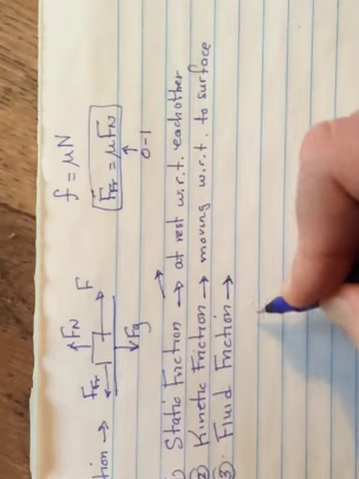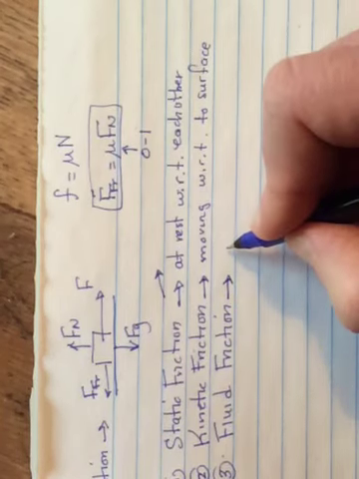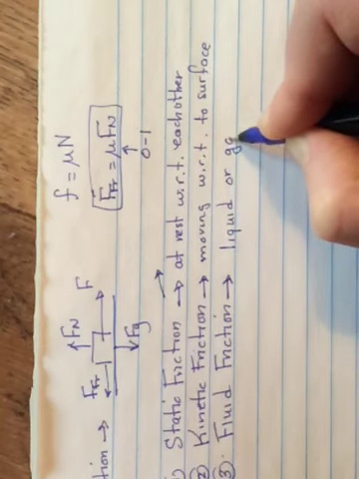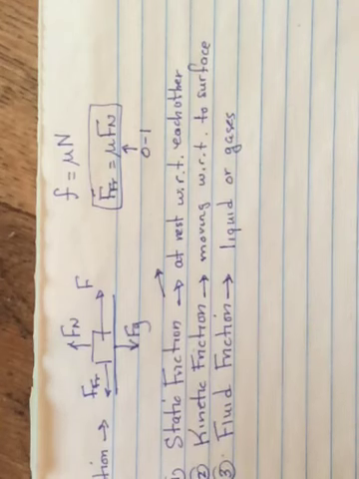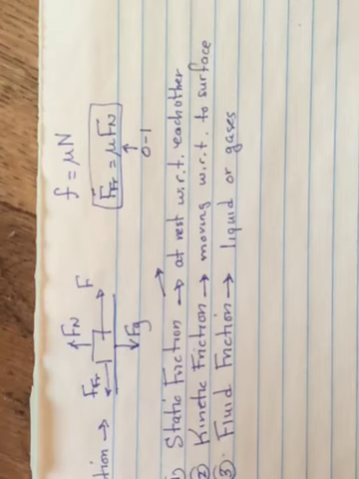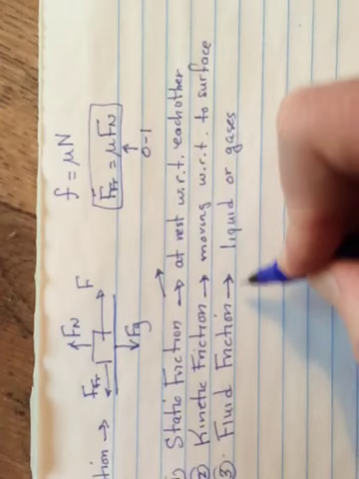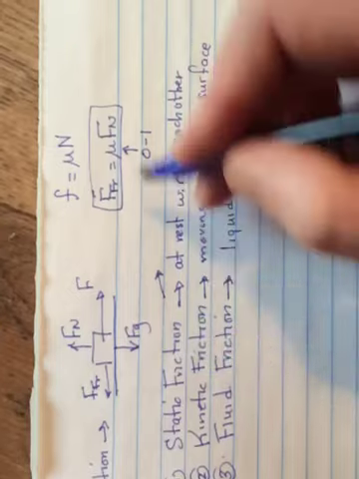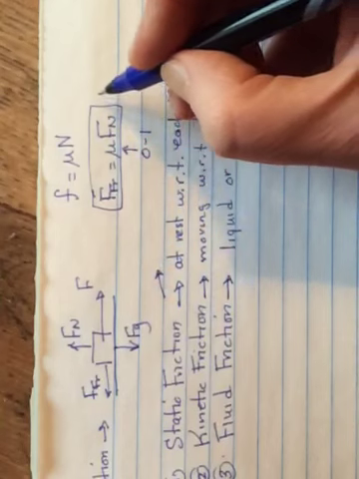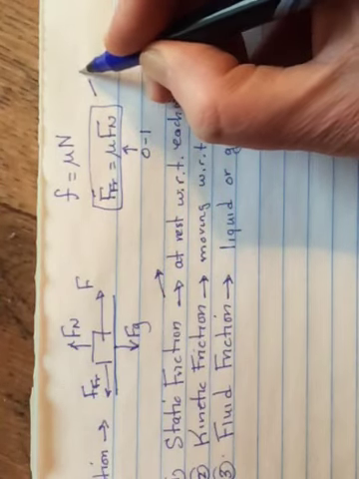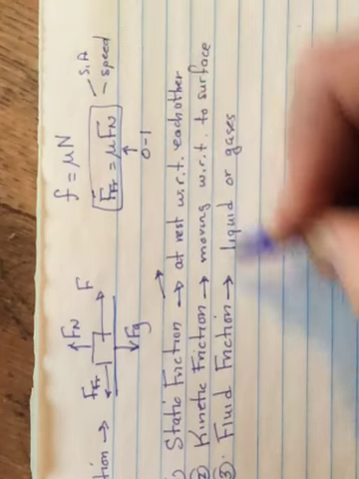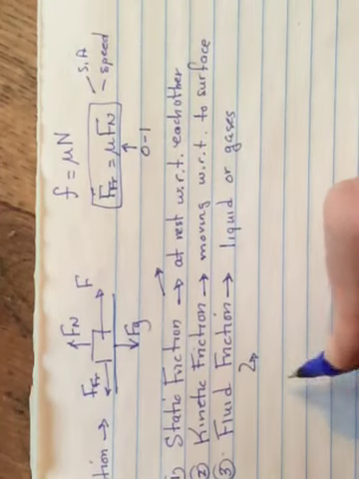The third type is fluid friction. From chemistry, you should know that fluid is liquids or gases. And so this is friction on an object that's moving through liquids like water or gases like air. Okay, so fluid friction doesn't obey F_fr equals mu F_n, because for static and kinetic, the surface area and the speeds do not matter. The friction will be the same. But for fluid friction, both of those matter.